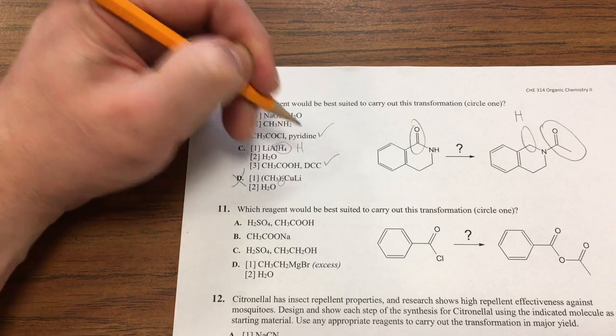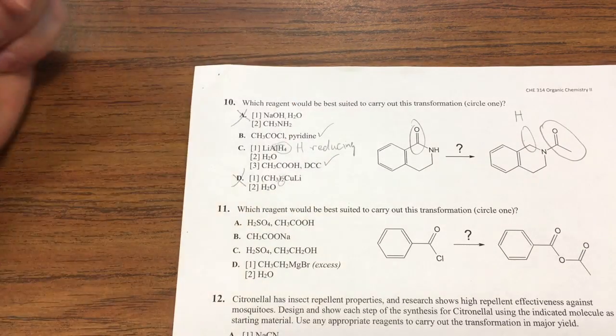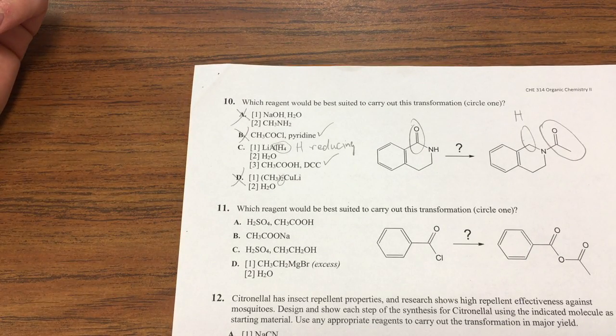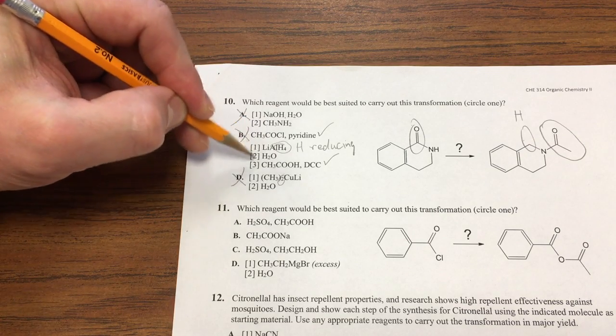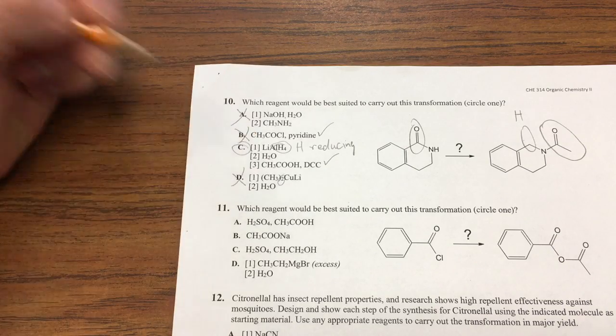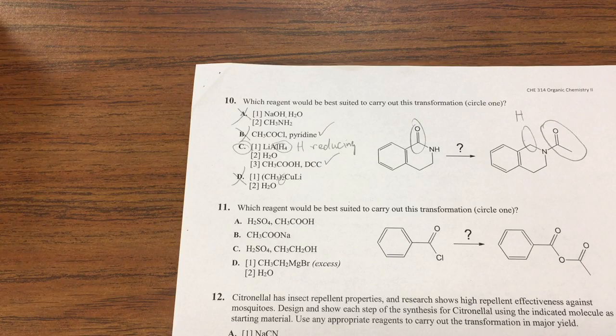So this is our source of H, that's our reducing agent. So this one is wrong because it doesn't do the reduction part of it. Okay, and also watch out for problems where the sequence, the order, is out of place. Watch out for synthesis problems of that nature.